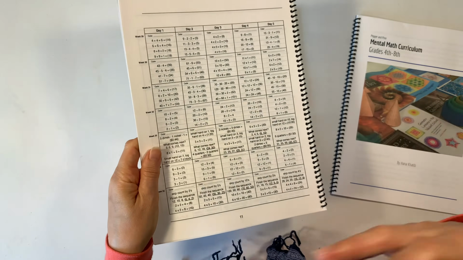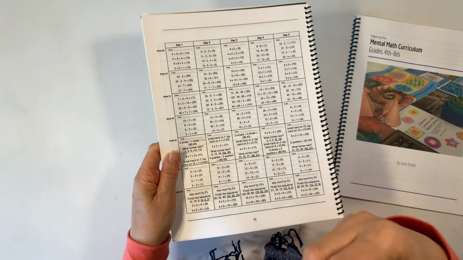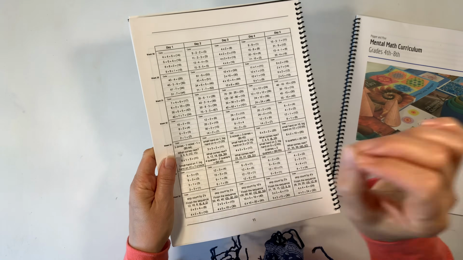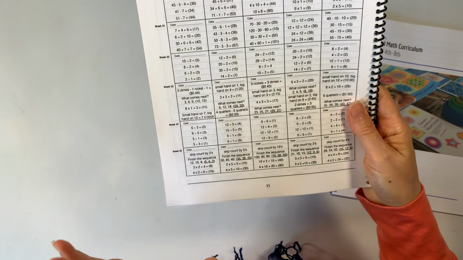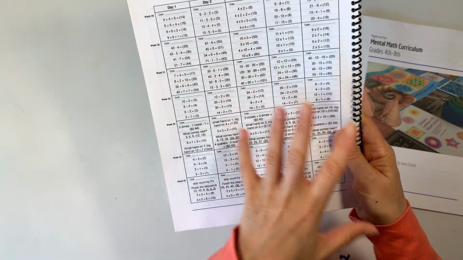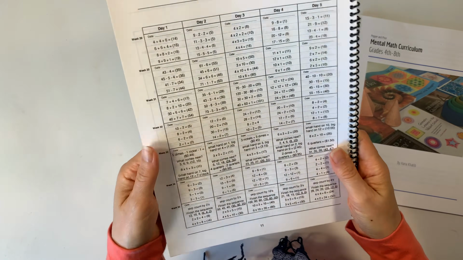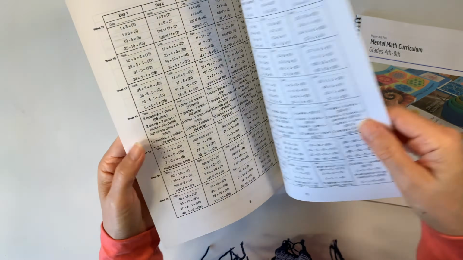And of course, learning about money means that you're also learning about decimals and place value in a very organic, natural way. So included, we're going to also have some skip counting, some really basic multiplication.